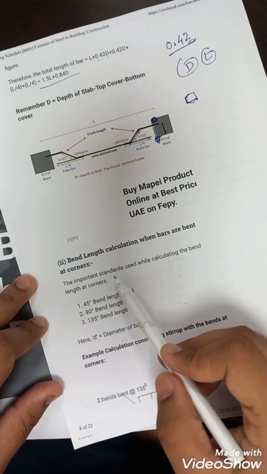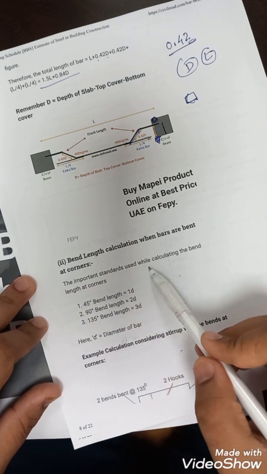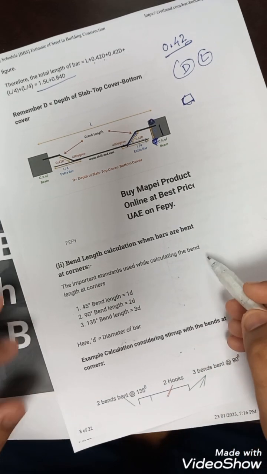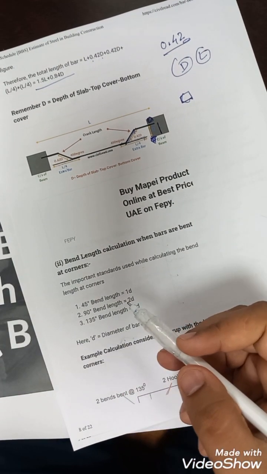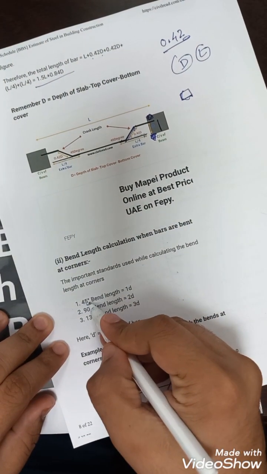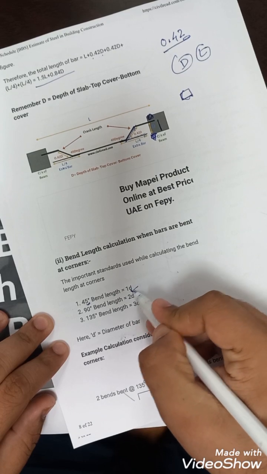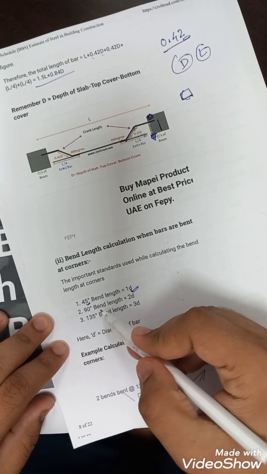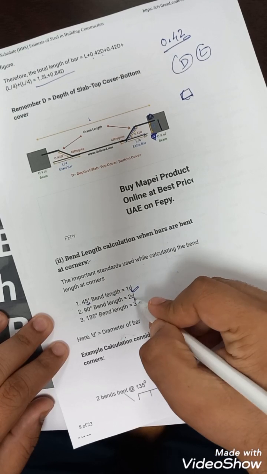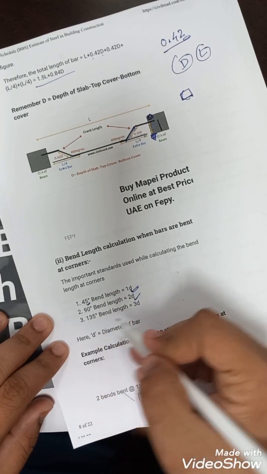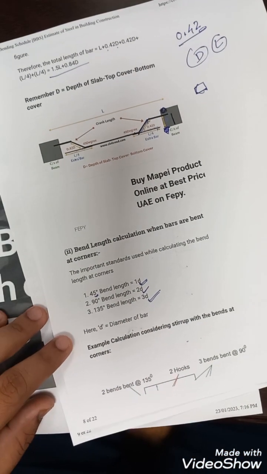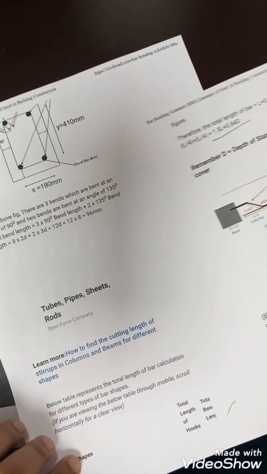The important standard used for calculating the bend length at a corner: if we bend 45 degrees, then I will use 1D. If we bend 90 degrees, then we use 2D, or for 135 degrees, then we use 3D. For example, here is the example.